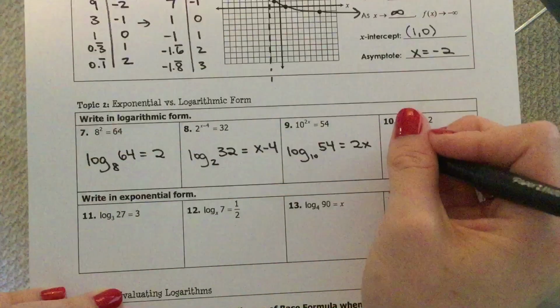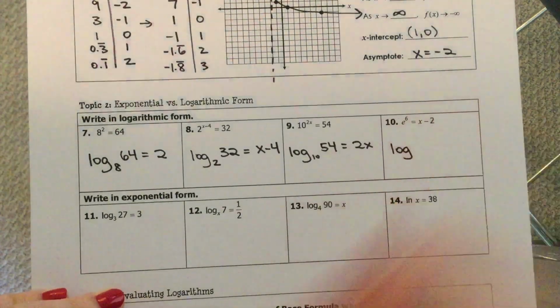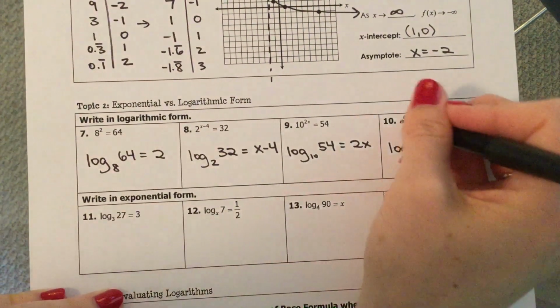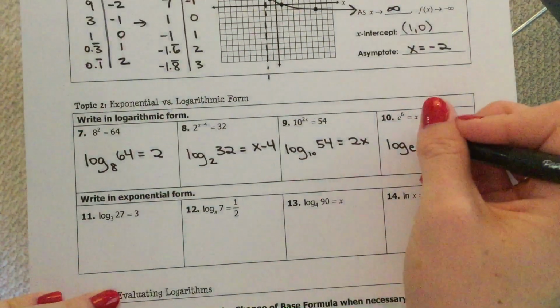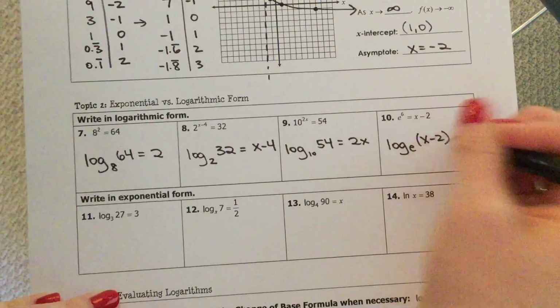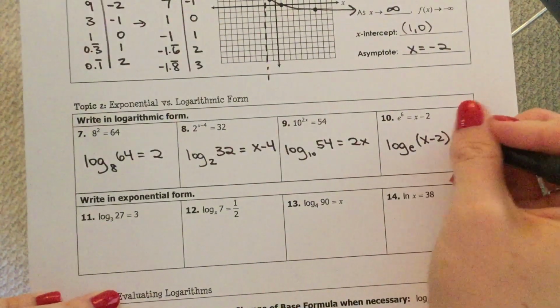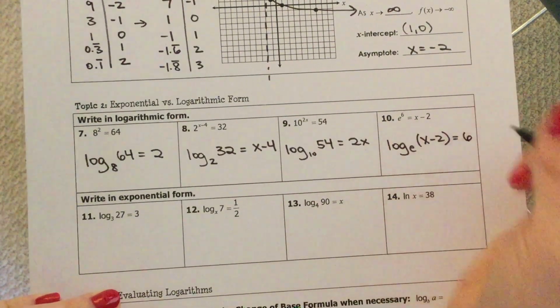And one last time, we've got log right here. This e right here becomes the base. The x minus 2 ends up on the inside, and I'm going to tuck it in parentheses just to make sure you don't lose any part of it. And then the exponent goes on its own.